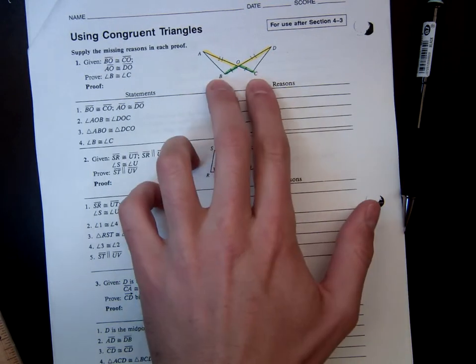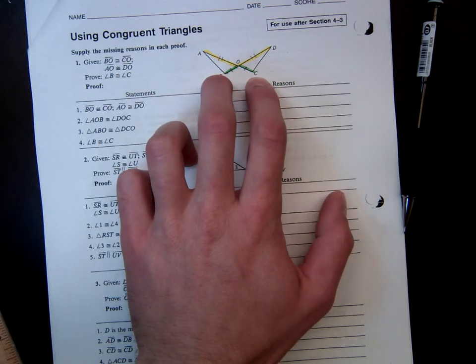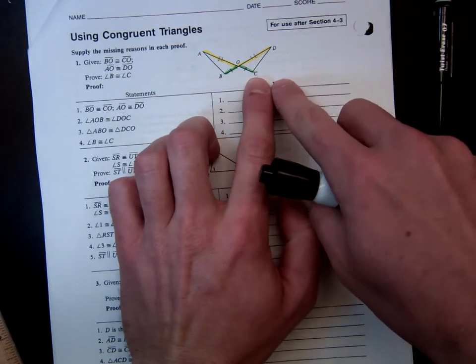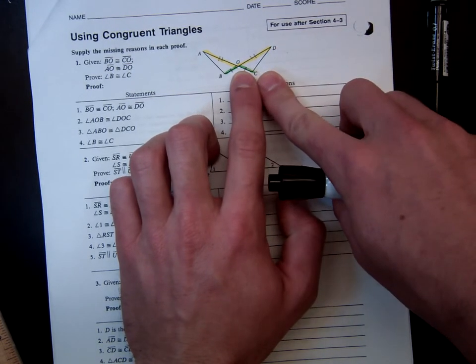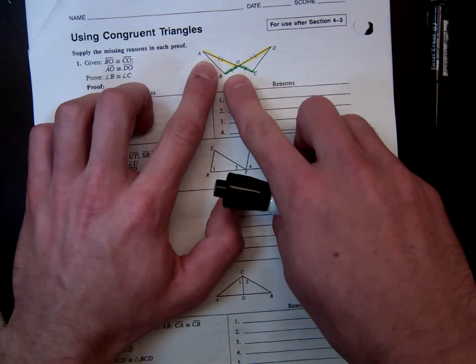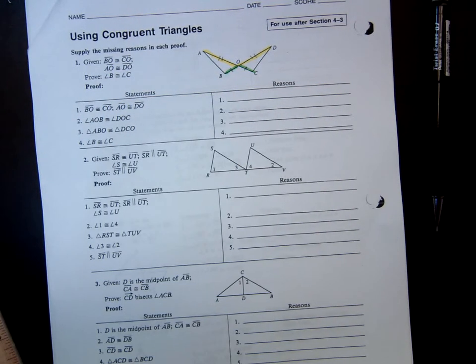Well, we can see here that these are both going to be corresponding angles, because each angle is made up of the non-colored line and the green line, right? So B and C must be corresponding angles. So if we can prove that the two triangles are congruent, then we know that those angles are congruent.